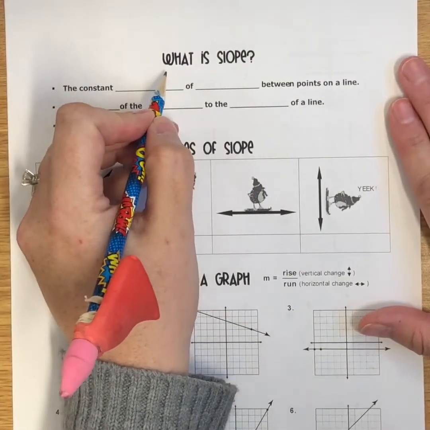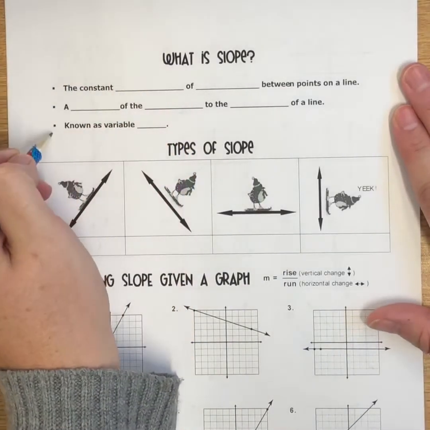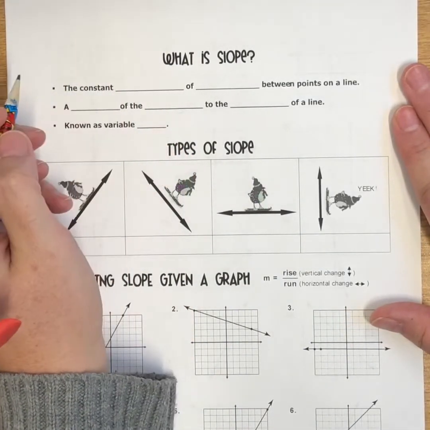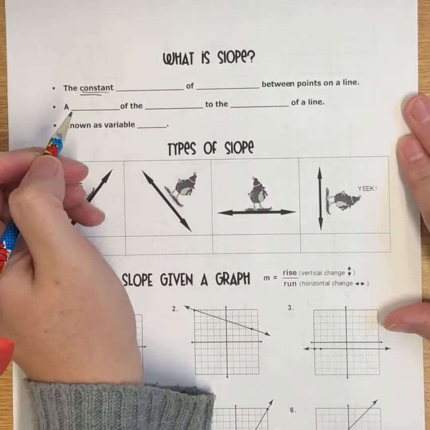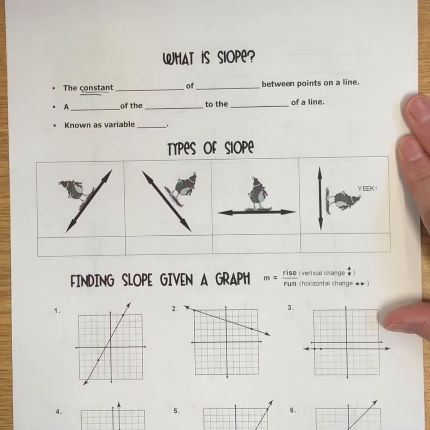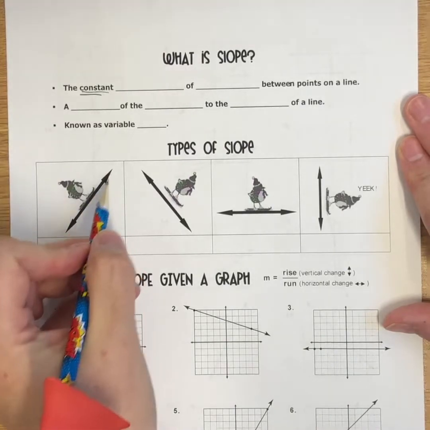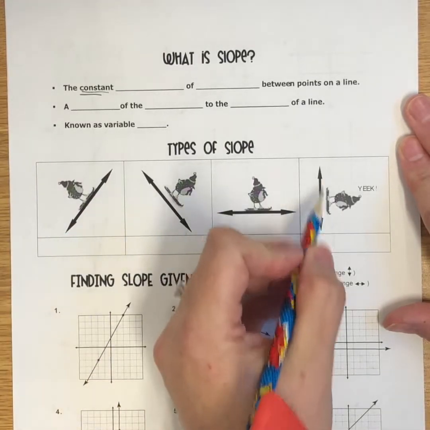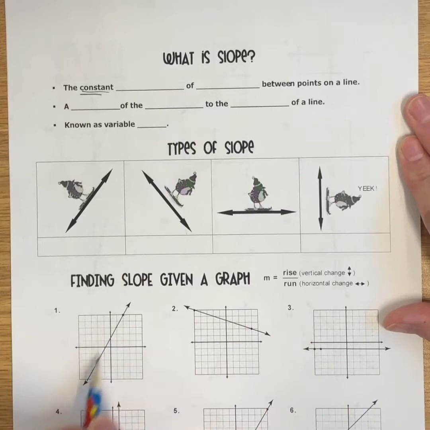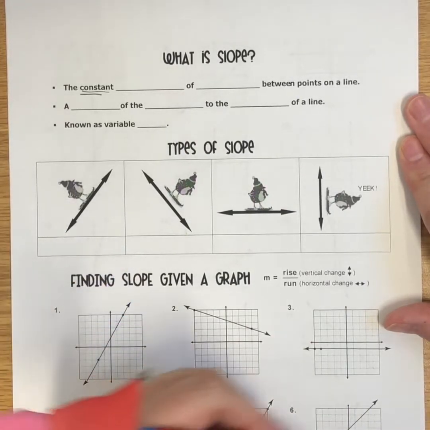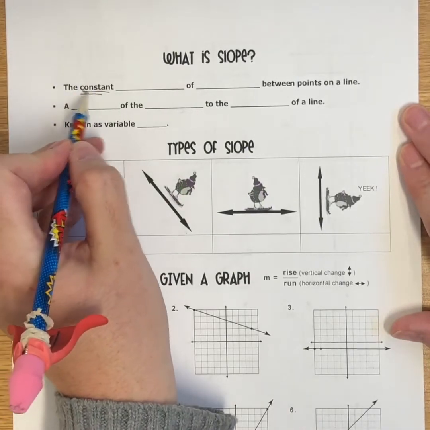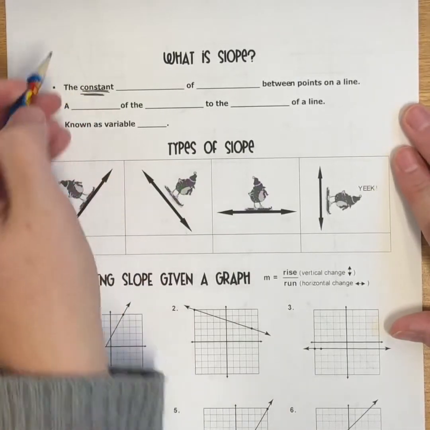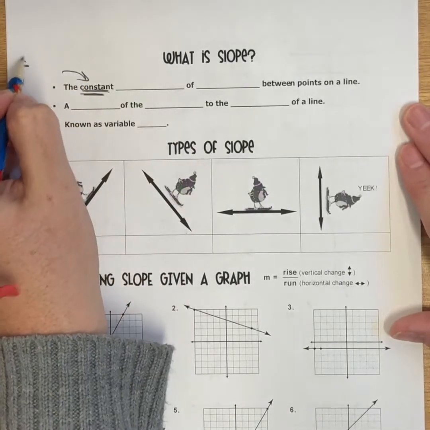Okay, so what is slope? Well, we have 3 bullet points that we're going to talk about what slope is. First of all, it's constant, which means it doesn't change. And the way you know slope doesn't change is you have a straight line. No matter which way it's facing, no matter how it's angling, as long as you have a straight line, you know that the slope is constant, which means it never changes, or we'll say stays the same.